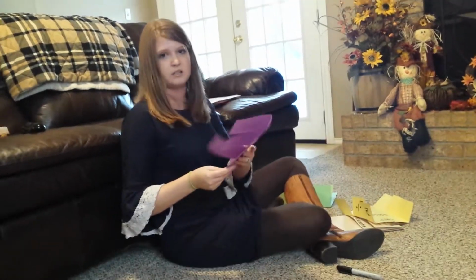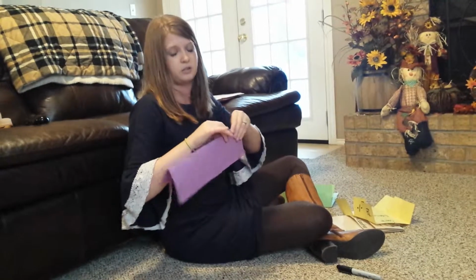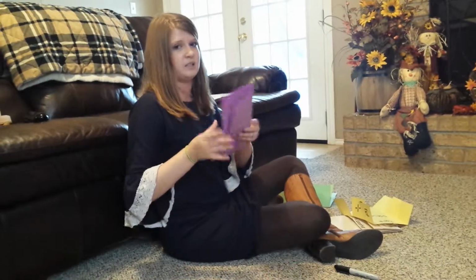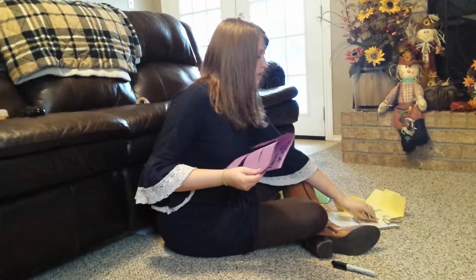So those are some cool ways to use foldables. They're really great for the classroom. You can think of dozens of things to do with these 3 different types of foldables. Hope that helps.